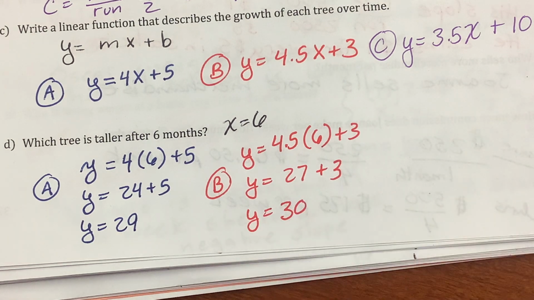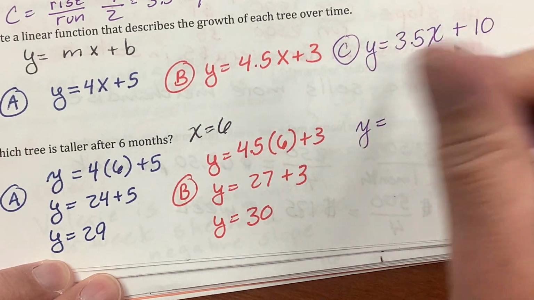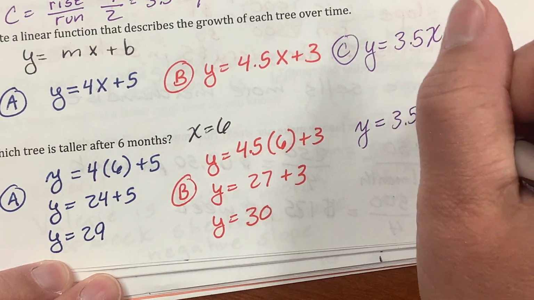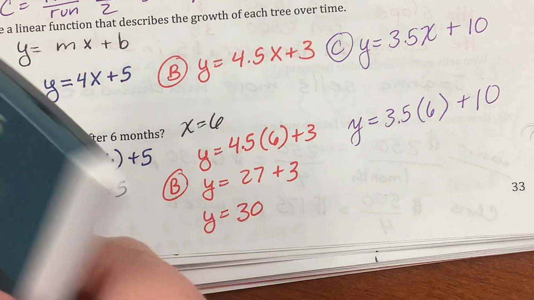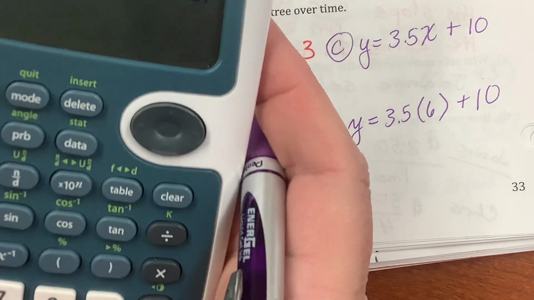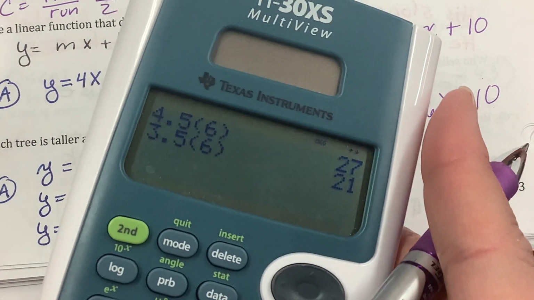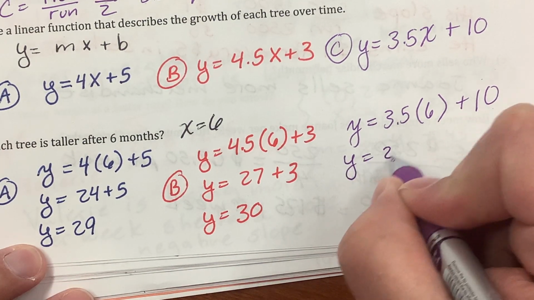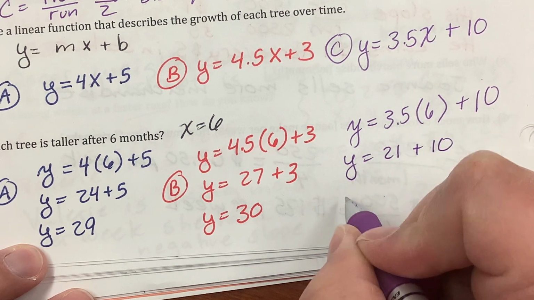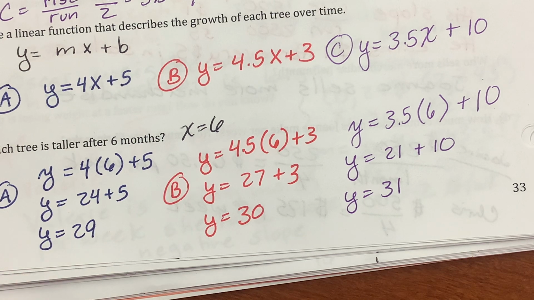Okay, just wanted to make sure. And the last one, y equals 3.5 times 6 plus 10. And you know what? Let's calculate this from the beginning. 3.5 times 6 is 21. So y equals 21 plus 10. Y is 31 inches tall after 6 months.